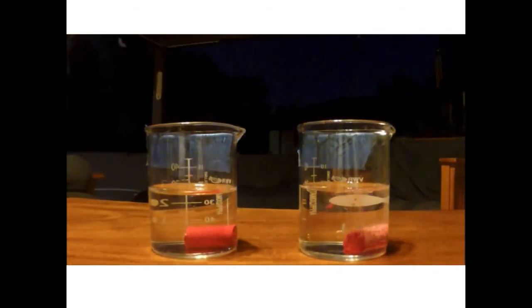Remember, the beaker on the left is pure water. The beaker on the right contains water plus vinegar and has the pH of acid rain, so it's slightly acidic.